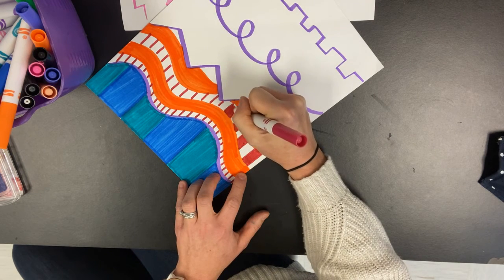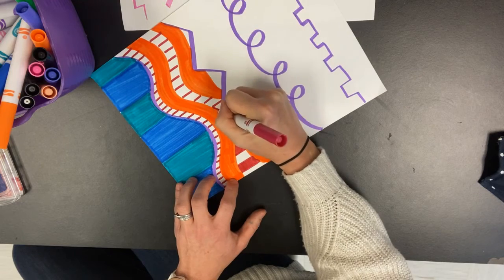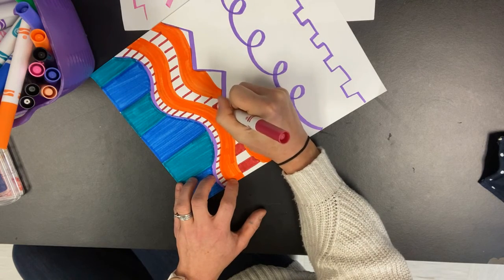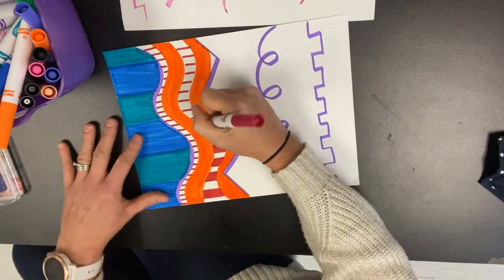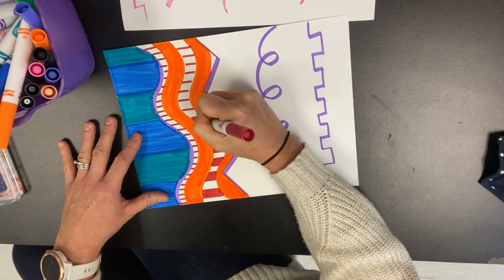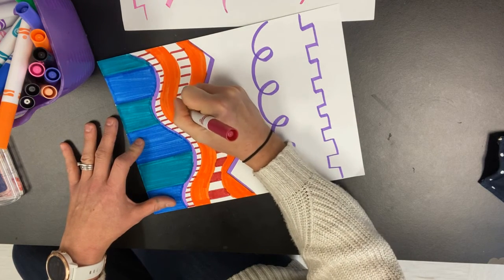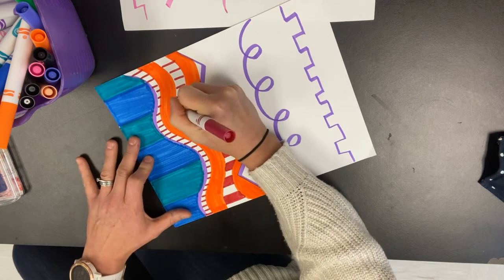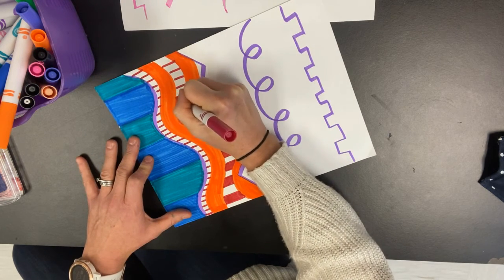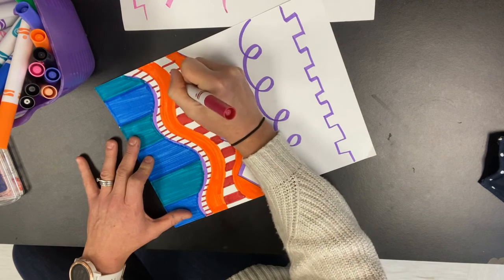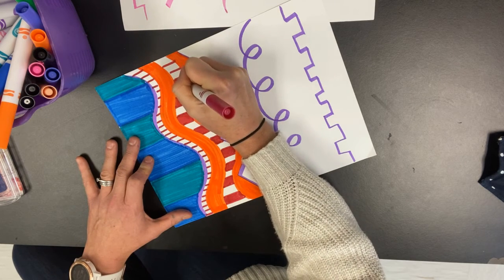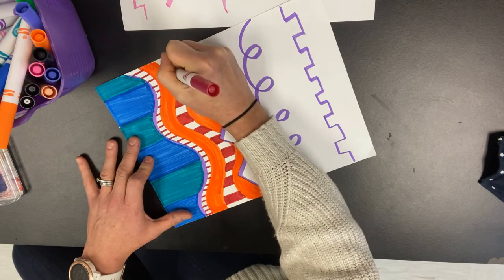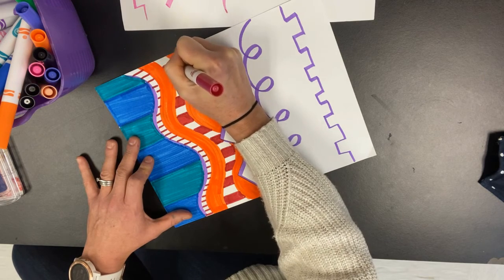All right, so I am going to continue working. And like I said, grab a piece of paper, grab some markers. If you don't have markers, you can use crayons. It's totally fine. But this is just a really great way to continue exercising what we are learning in kindergarten art, but also creating a really fun, vibrant piece of artwork.